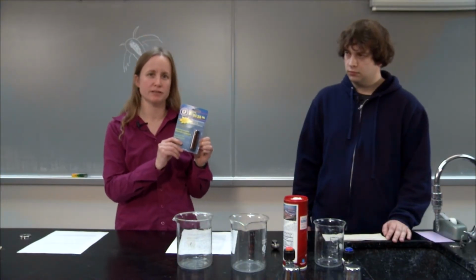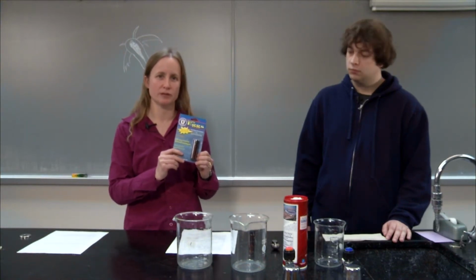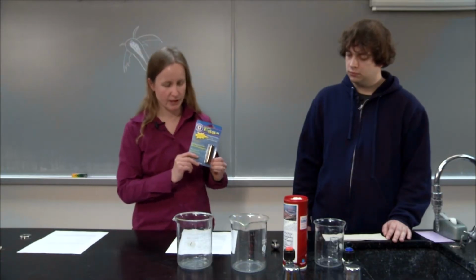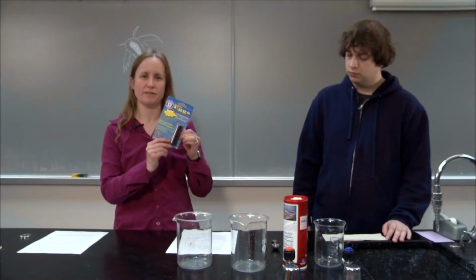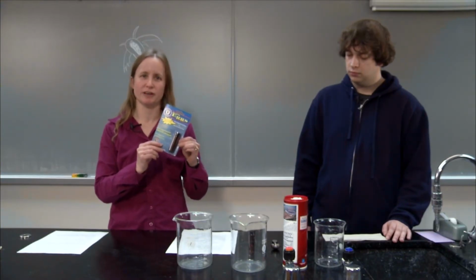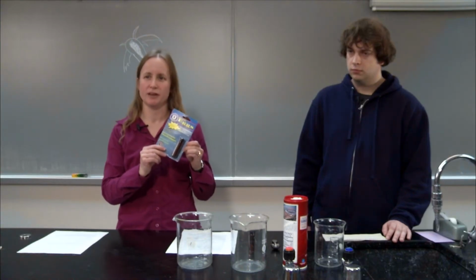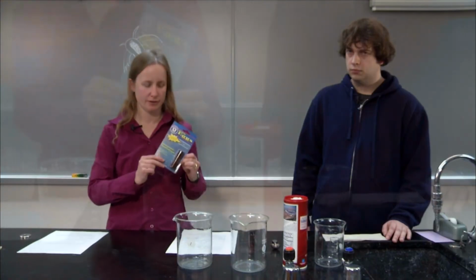You can freeze these, and when you're ready to make your fish food, all you have to do is add them to salt water, and some of them will hatch. So this means that you can have these in an environment like a salt lake that dries out sometimes. They can dry out entirely and come back as soon as water is present.